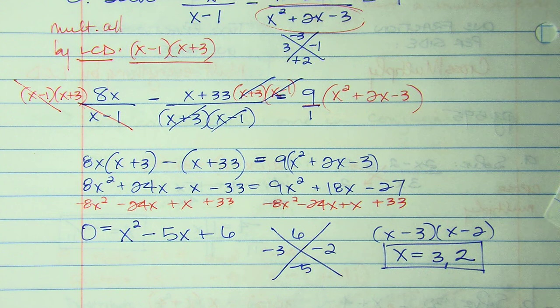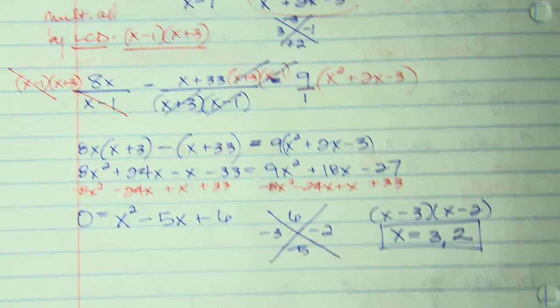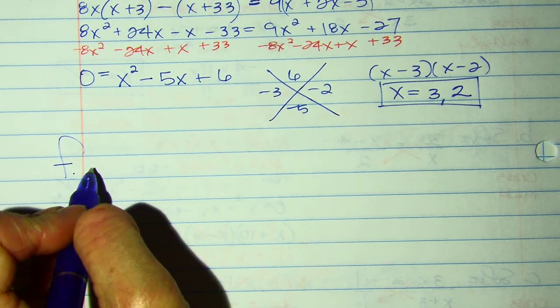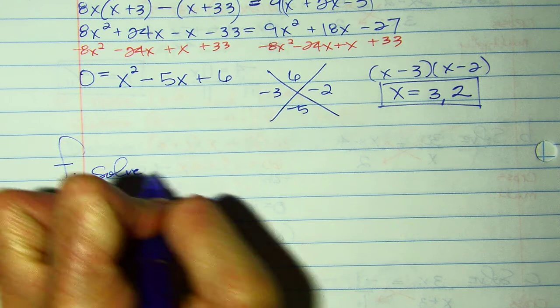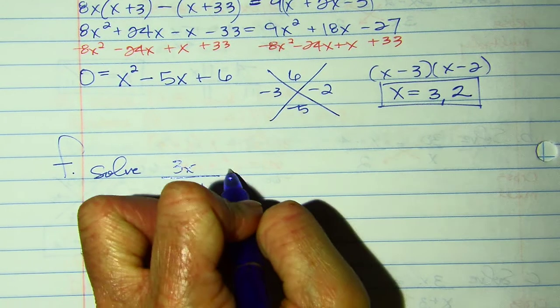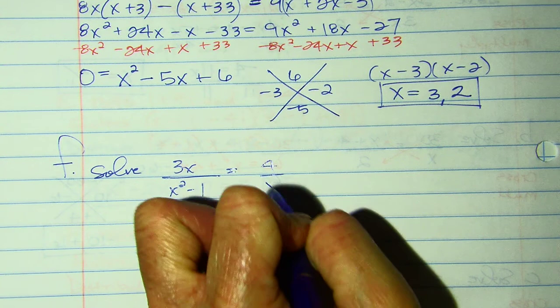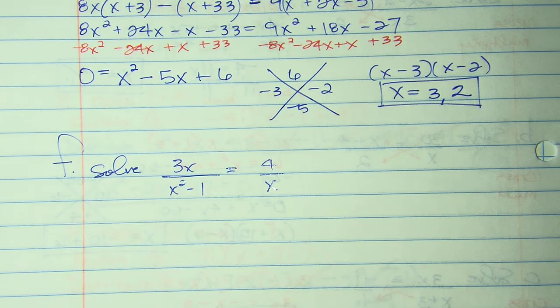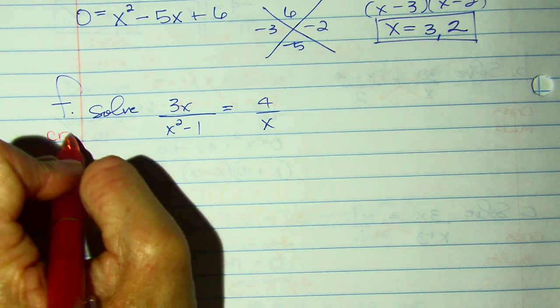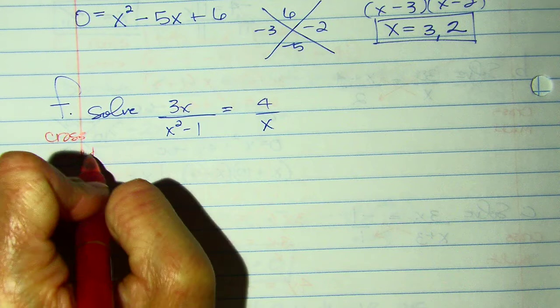That is a long problem. I realize that. But good news is you only have one more. So in the last part, F, we are solving 3x over x squared minus 1 equals 4 over x. Okay, now this one has one fraction on each side, so we get to cross multiply.